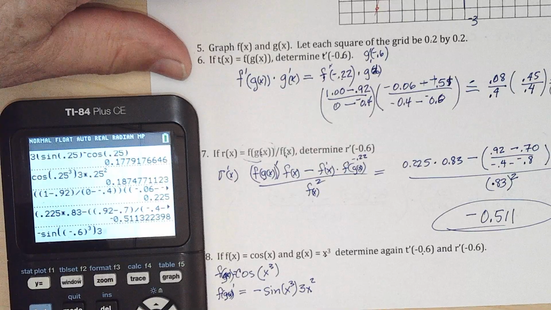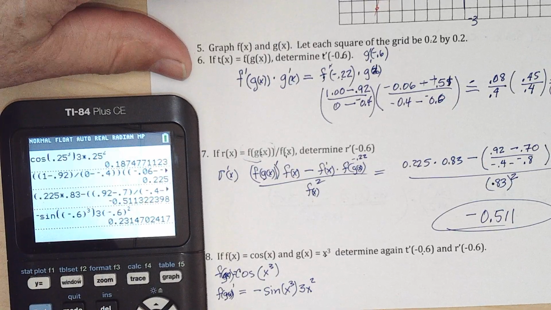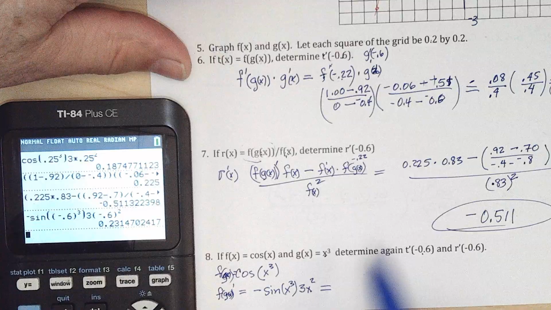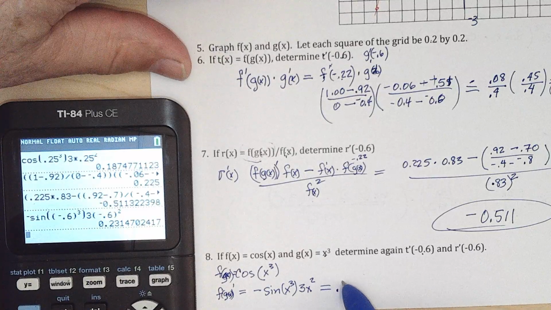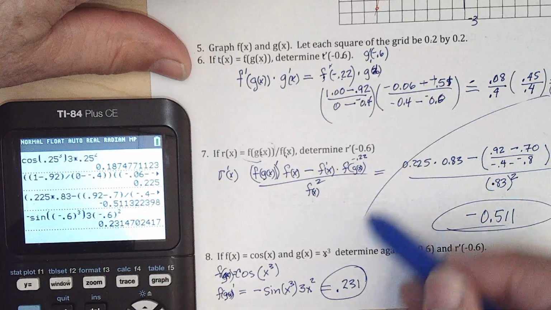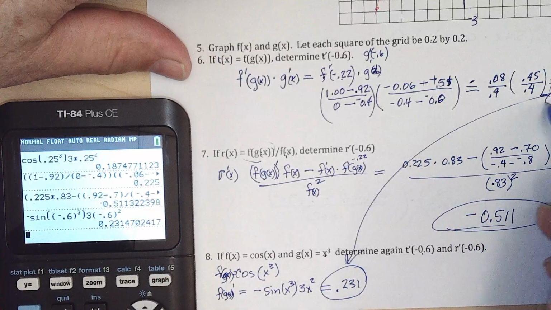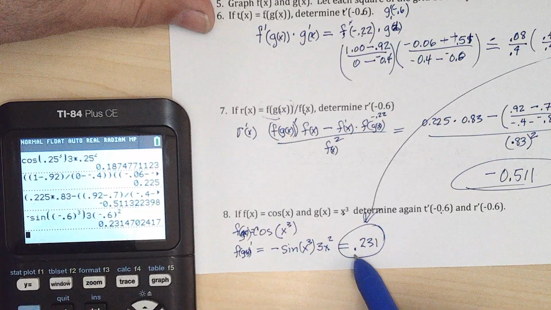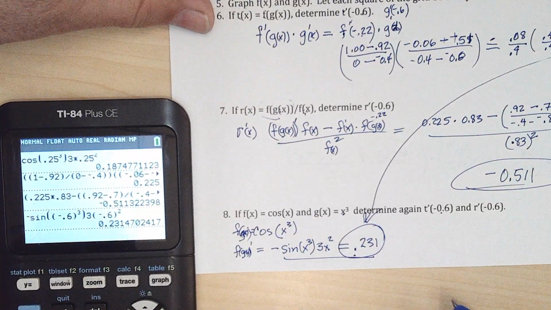Times 3 times negative 0.6, close parenthesis, squared. And the exact answer, not with all these approximations, is 0.231. This is our estimate using the tables, and here's the correct answer.